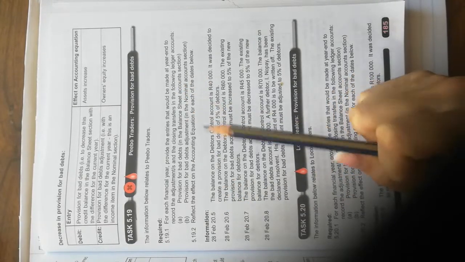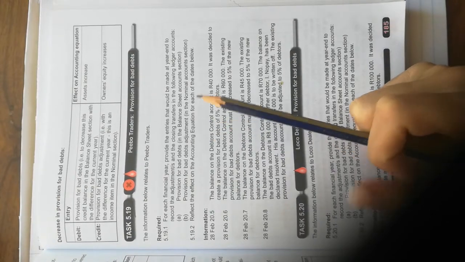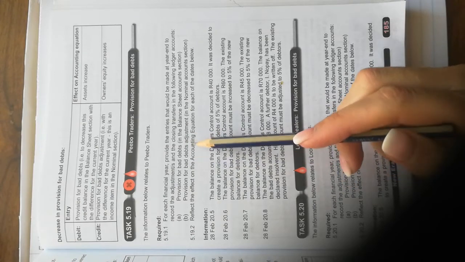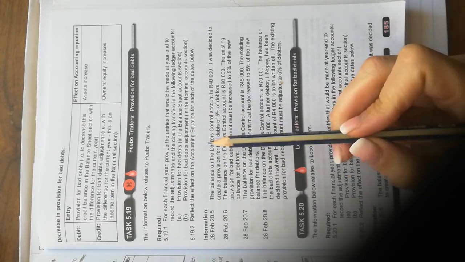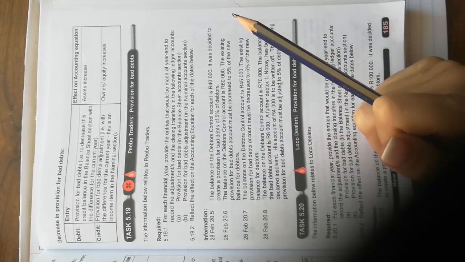It's the first activity on the provision for bad debts. If you're still unsure about the theory, please go watch the previous video again. Right, so they want you to do the provision for bad debts account and the provision for bad debts adjustment account in the ledger and then the accounting equation. Let's first focus on the two ledger accounts.